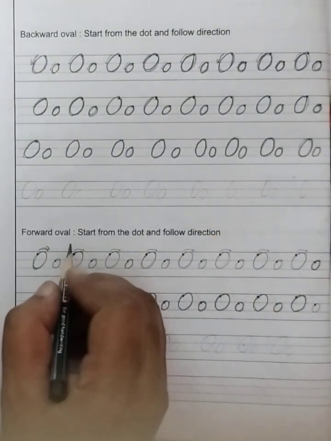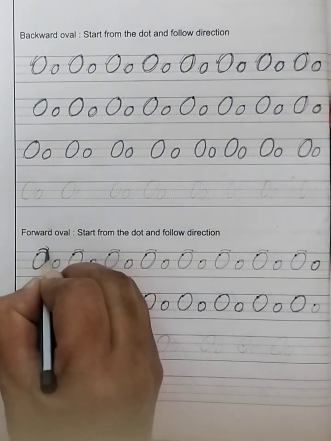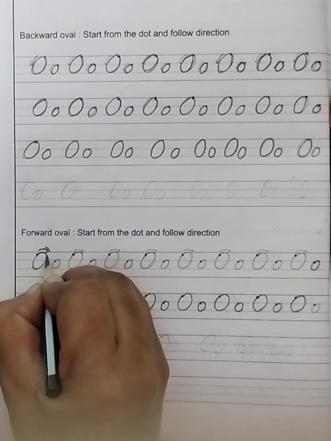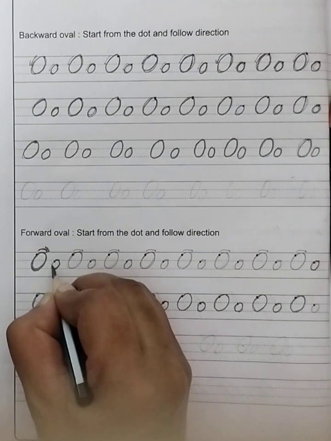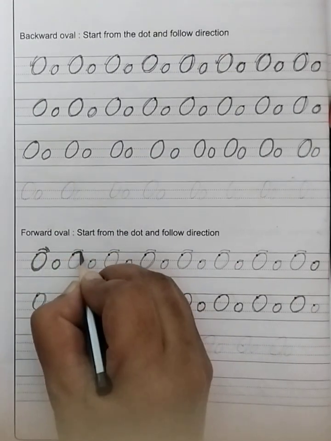Okay, next is the forward oval. So start from the dot and follow the direction. So this is the direction. Okay, so this is the dot. So forward, we have to come in this direction. We draw in this direction. Start from the dot and follow the direction. This is a forward oval.